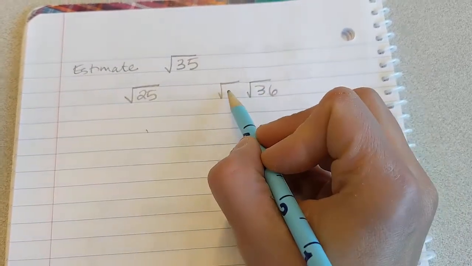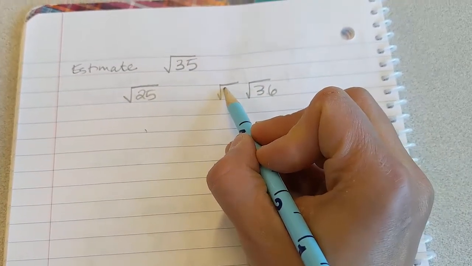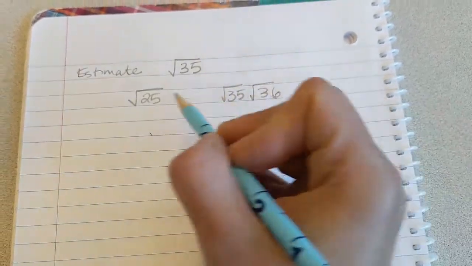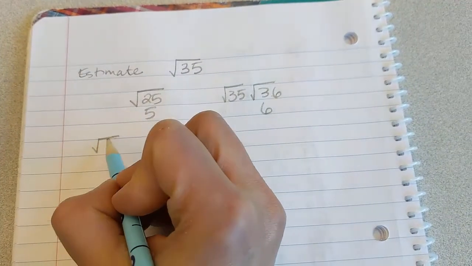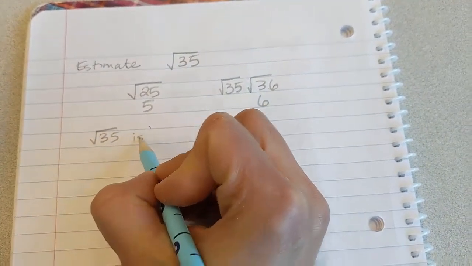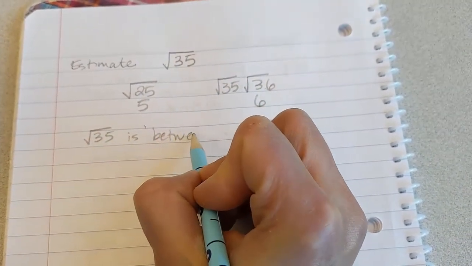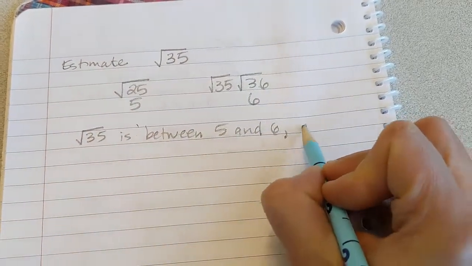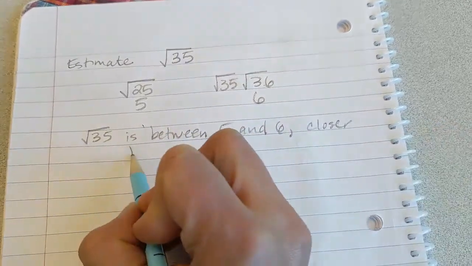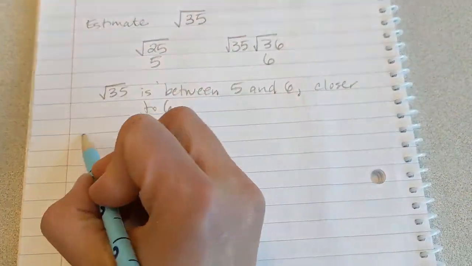Those are two square roots that I can find the exact value for. So this is 5 and this is 6. So for this one we'll just say the square root of 35 is between 5 and 6, closer to 6.